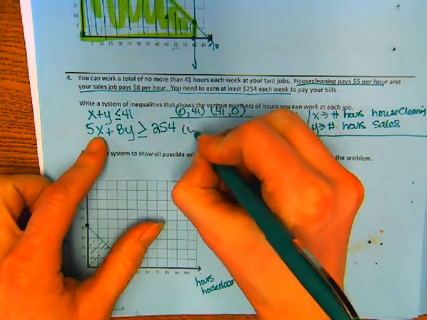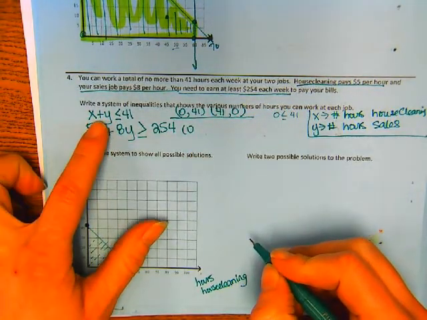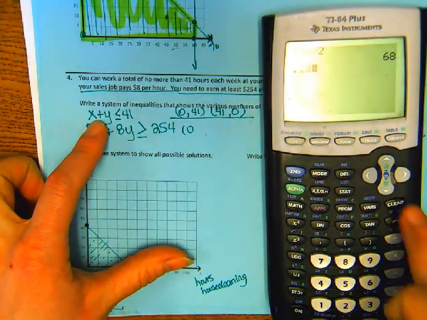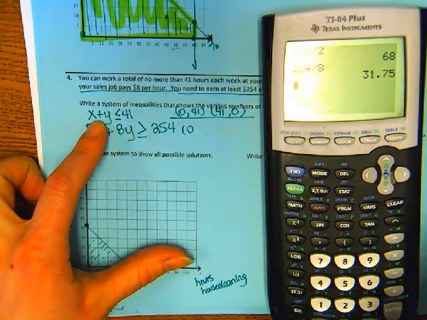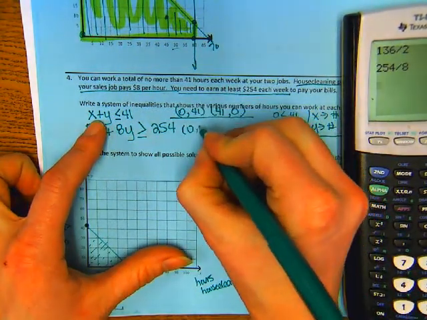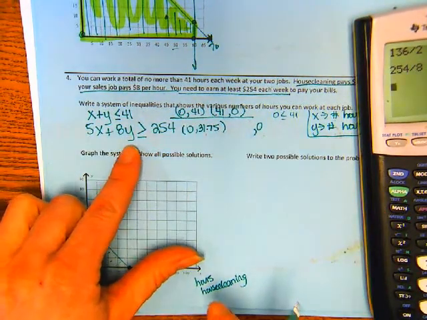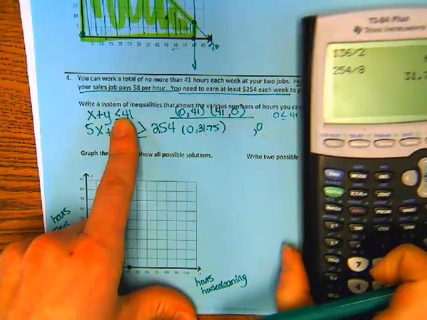Alright. Let's do the intercept method. If I put 0 in for X, you'd be looking at 8Y equals 254. So that would mean Y is 31.75.